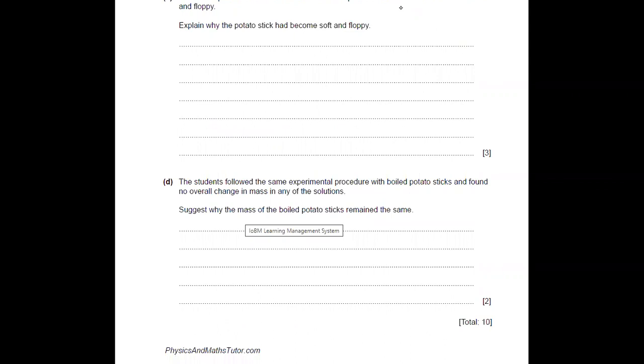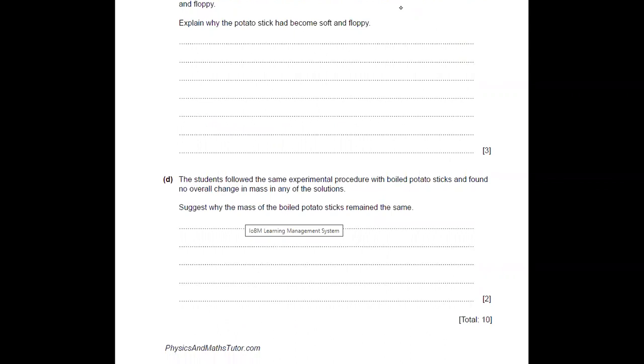The student followed the same experimental procedure with boiled potato sticks and found no overall change in the mass of the potato. Suggest why the mass of the boiled potato sticks remained the same. What do you guys think? What is happening when we're boiling it? Water goes in a potato.